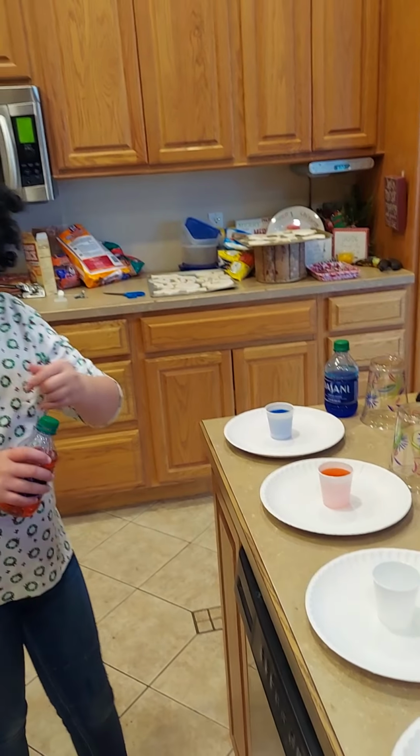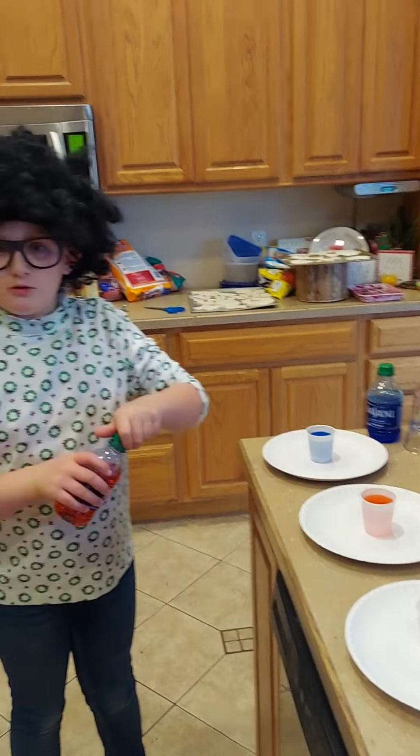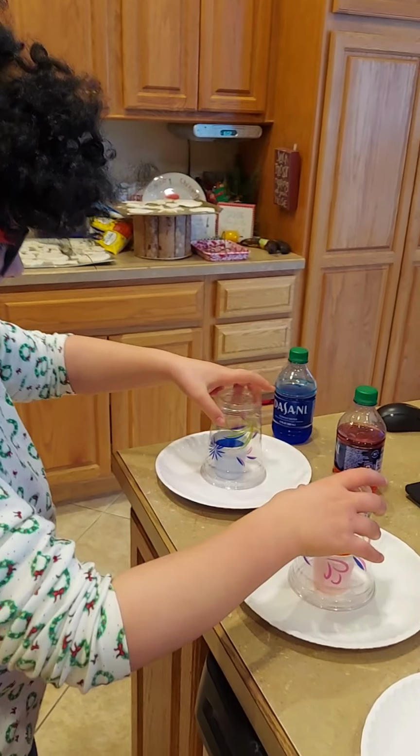So I have my hot and my cold, right, Moose Science friends? Awesome. Next, we're going to take our cups. Okay. Put it on the top.